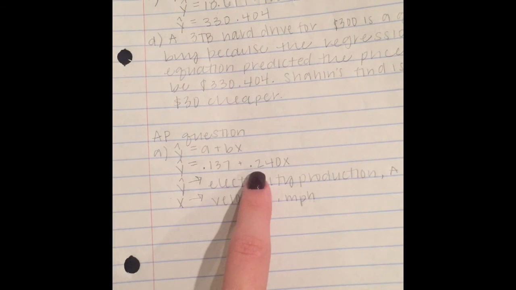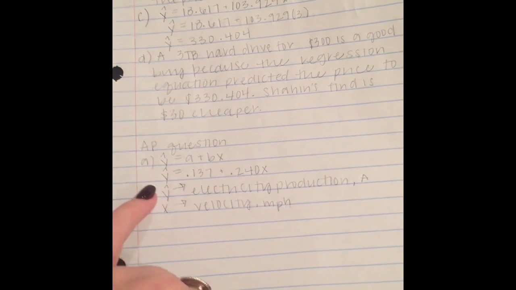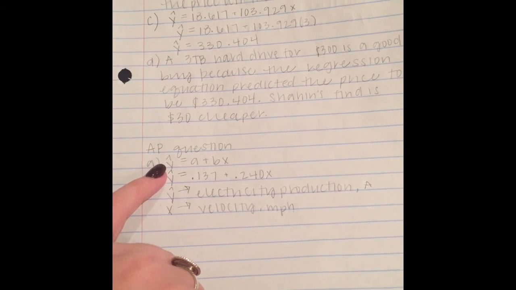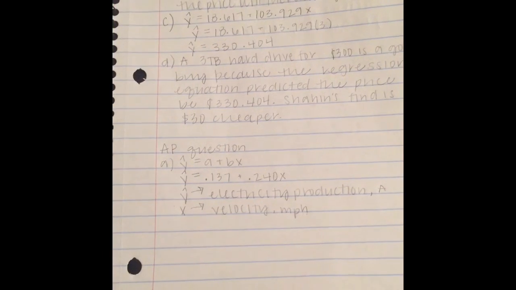And then right here, that is the slope, so plus 0.240x. And so I said y hat is the electricity production in amps, and x is the wind velocity in miles per hour.